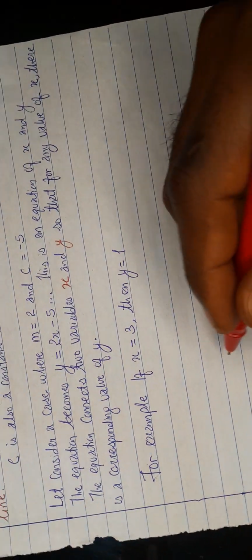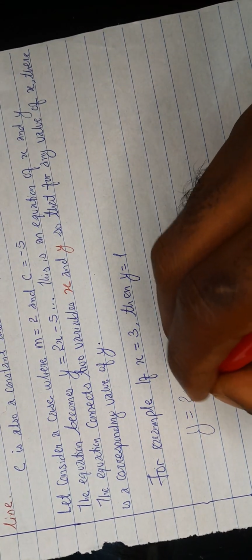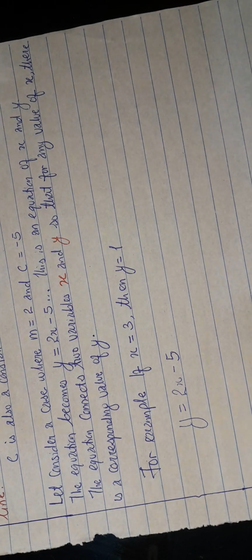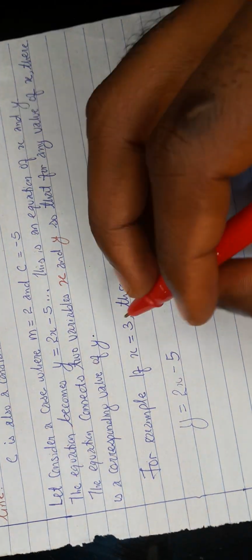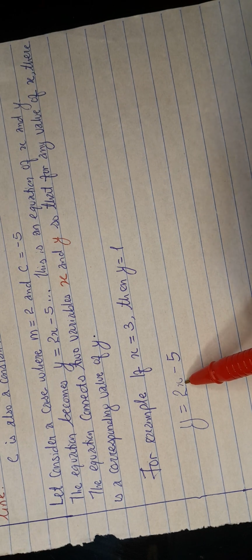What I'm trying to say is, the equation is y equals 2x minus 5. So if x equals 3, it means anywhere we see x, replace it with 3.